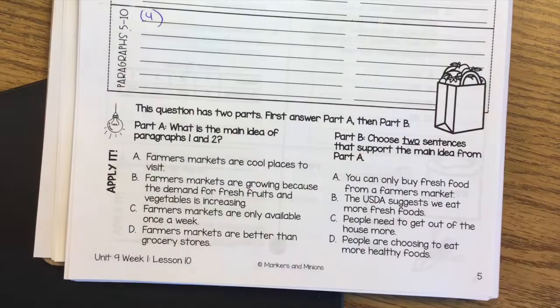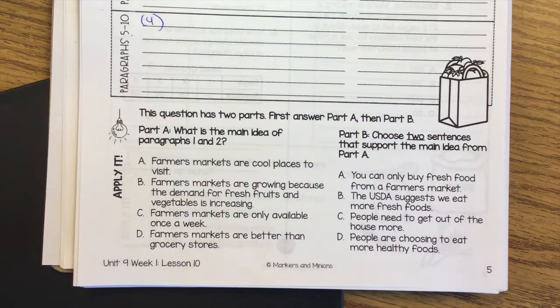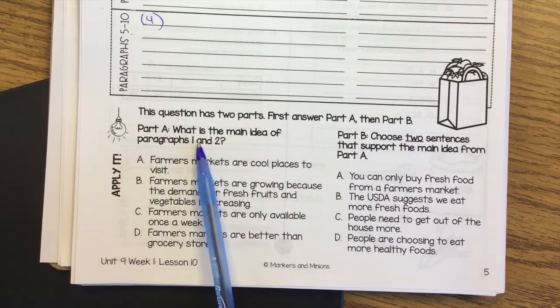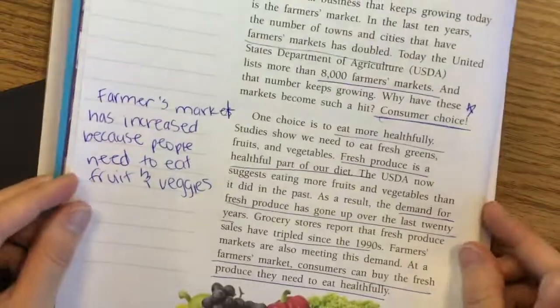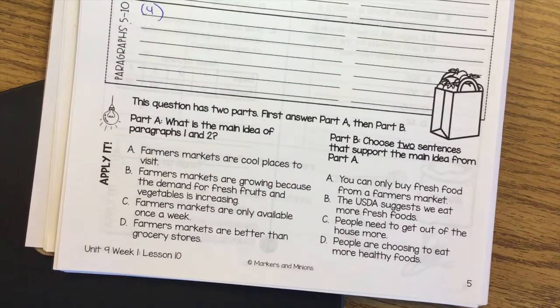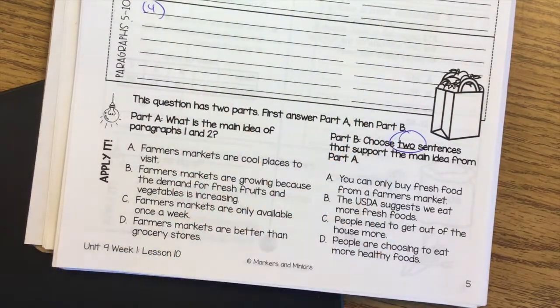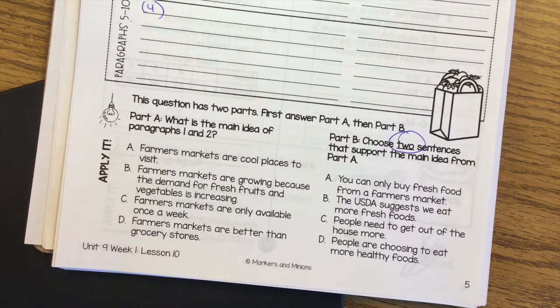And the last thing that we need to do is answer the question on the bottom. This question has 2 parts. First answer part A, then answer part B. Part A, what is the main idea of paragraphs 1 through 2? Ooh, you know what I would do? I would go back and reread paragraphs 1 and 2. After that, find the main idea. Then part B says choose 2 sentences that support the main idea for part A. So they have to support the main idea. All right, go ahead and answer that question on the bottom and then log it on your homeschool log. Go.